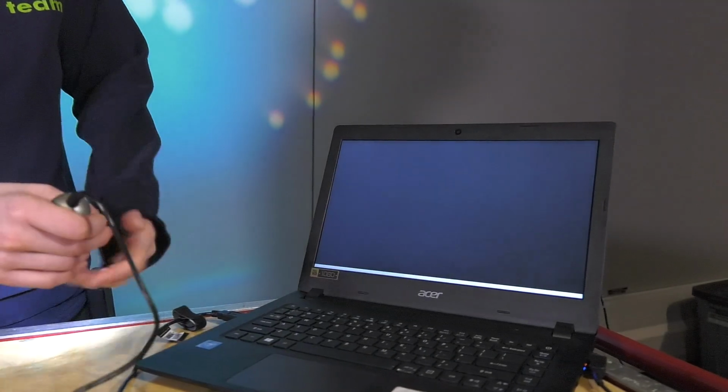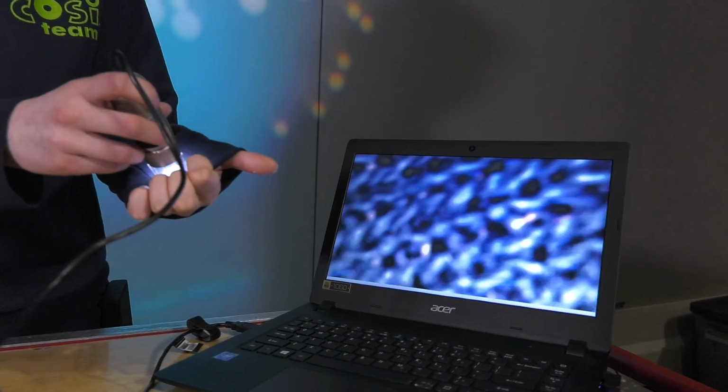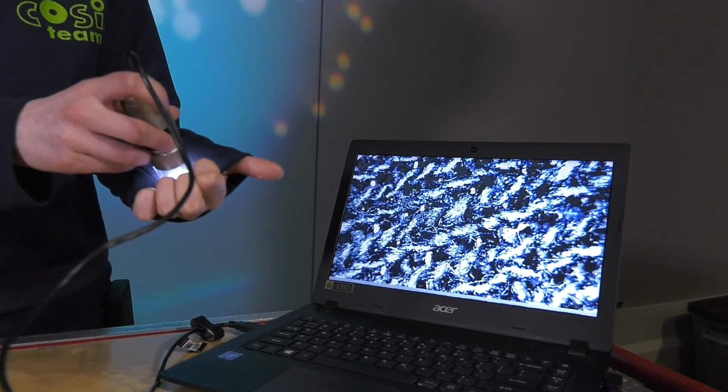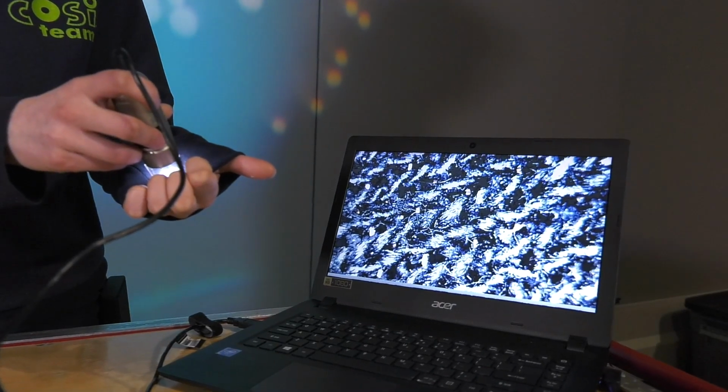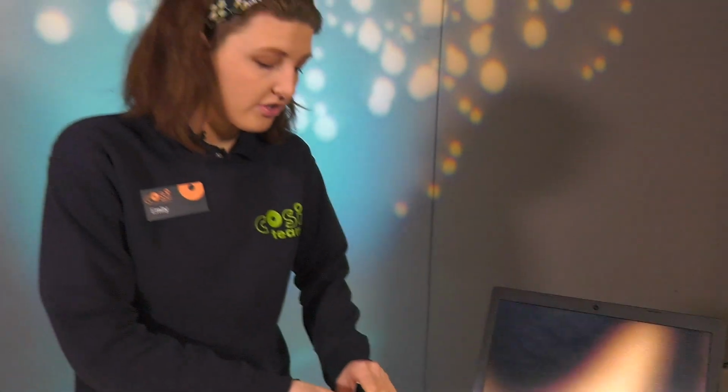Or maybe we'll take a look at my sweatshirt right here. If we hold it up, we can see how that fabric looks, how it's knitted together. Those are just some of the things that you can see with the microscope.